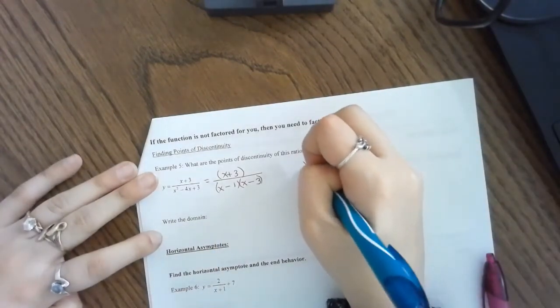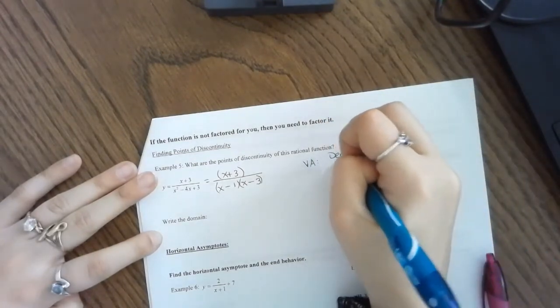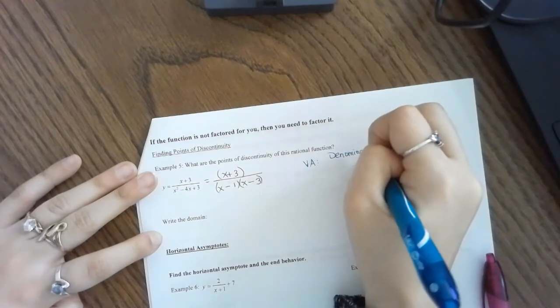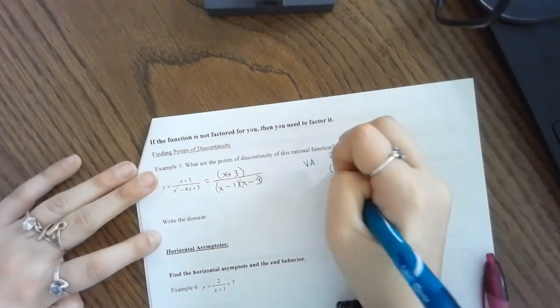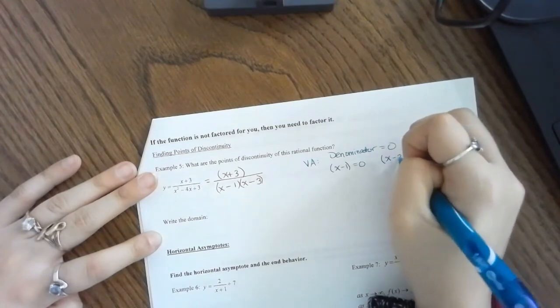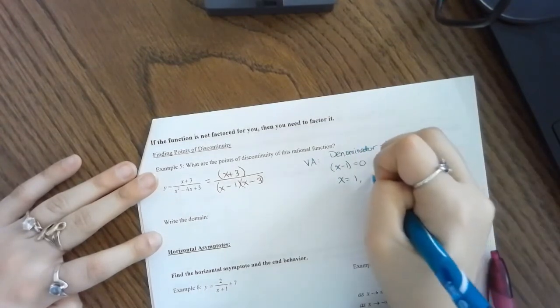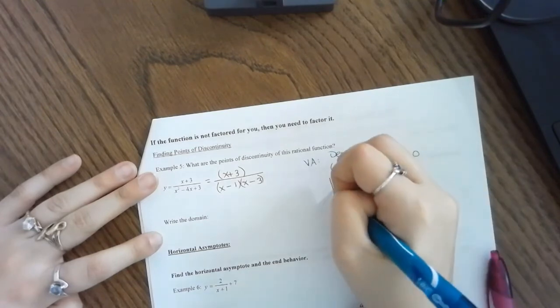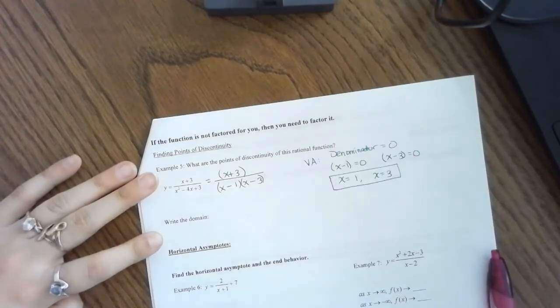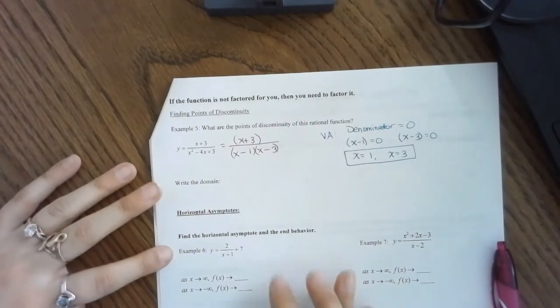So we have vertical asymptotes, and what we do is we take the denominator, set it equal to 0. So we have x minus 1, I'm going to set it equal to 0, and we have x minus 3, set it equal to 0. We get 1 and 3. These are the vertical asymptotes, the discontinuities, and based on that, we are going to write our domain.